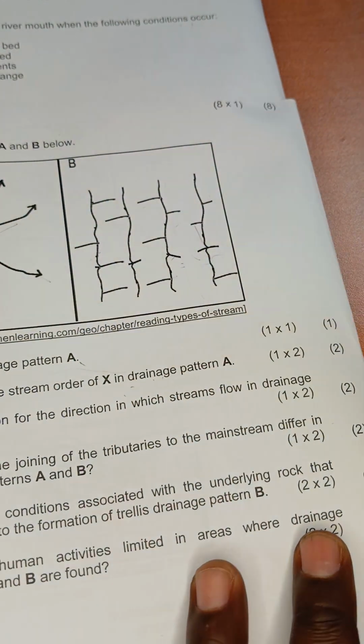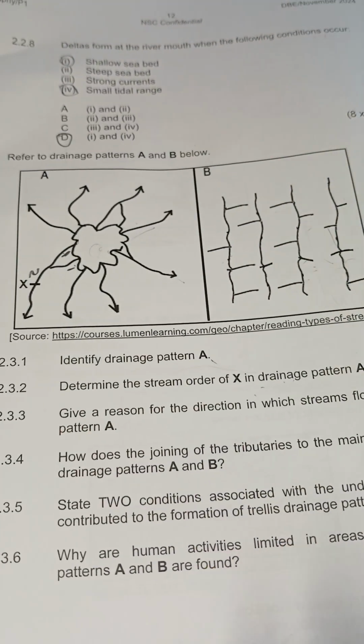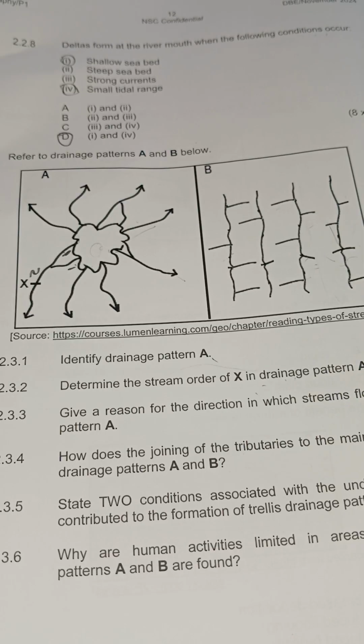Then what else do you need to know? You need to know also the drainage patterns, identifying them, explaining the rock structure, as well as giving a description. That's what is very important. The most common ones are your dendritic, you've got your trellis, you've got your parallel, you've got your rectangular, you've got your centrifugal, and your centripetal.